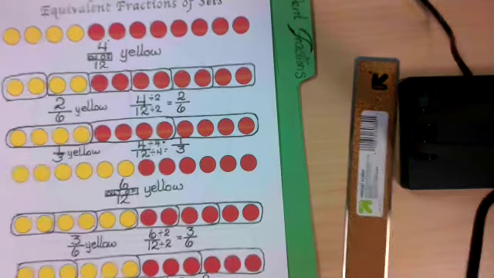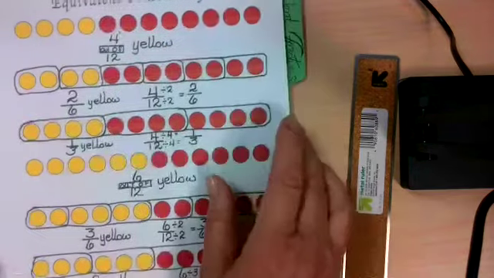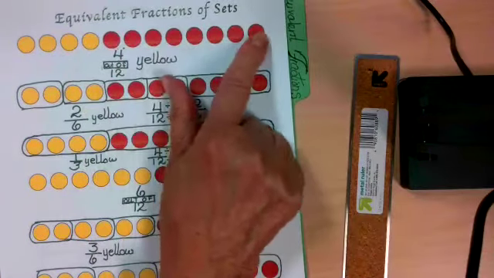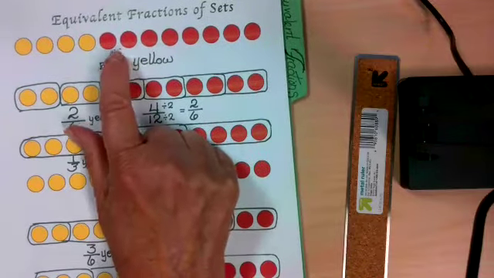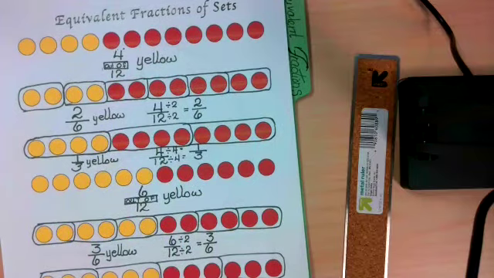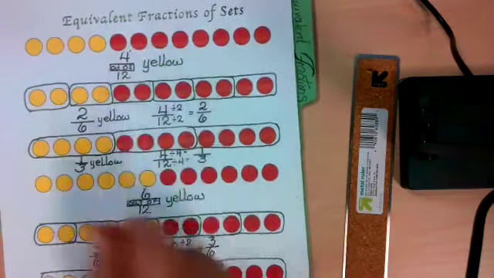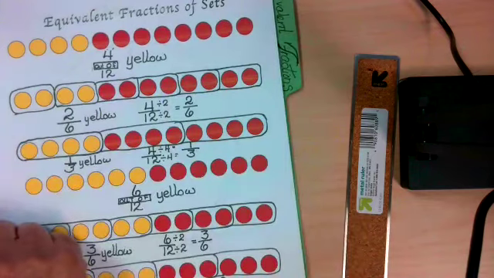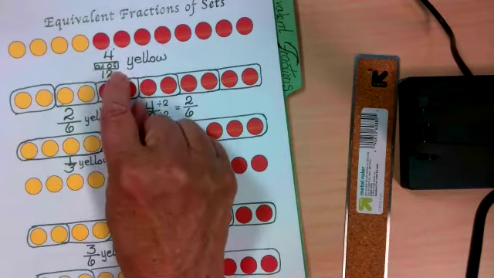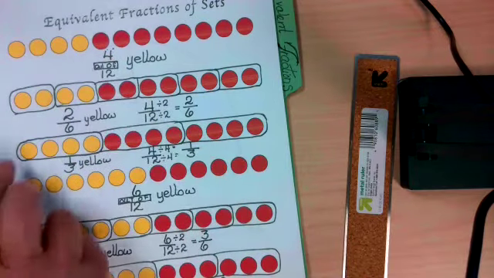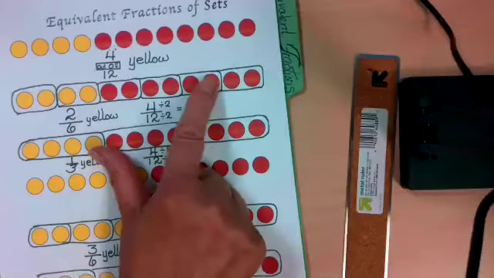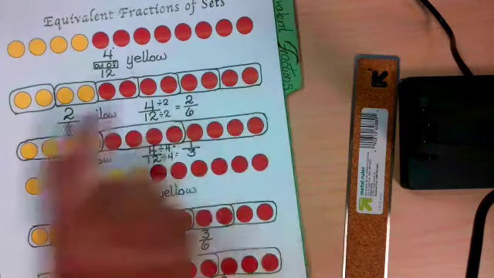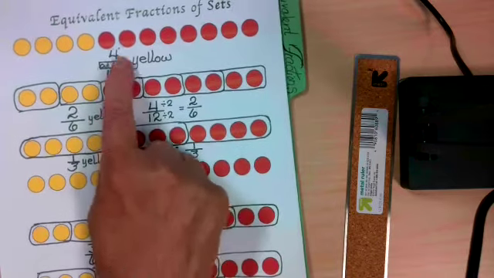I'm still trying to stay clear of computation, but it keeps getting me. This set, 1, 2, 3, 4, 5, 6, 7, 8, 9, 10, 11, 12, and 4 of them are yellow. This set is 4/12 yellow. But also I could put them in sets of 2 as long as I can put the whole thing in sets of 2. And that means, yes, I'm dividing this by 2 because I am grabbing them in sets of 2. There's a set, there's a set, there's a set, there's a set, okay? So now I have 2 out of 6, 2/6 yellow, which you see is the same amount as 4/12 yellow.